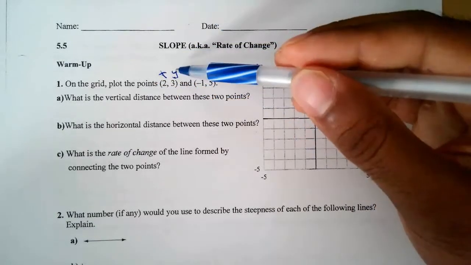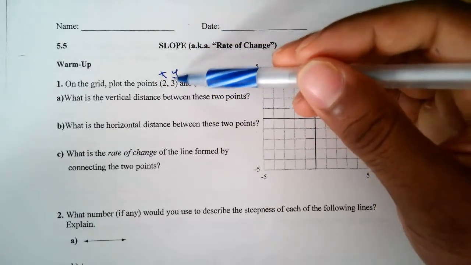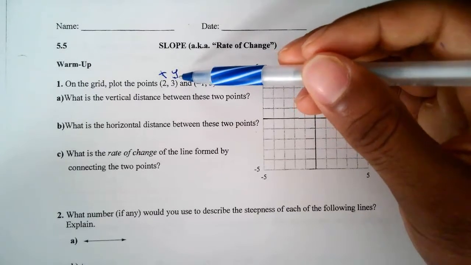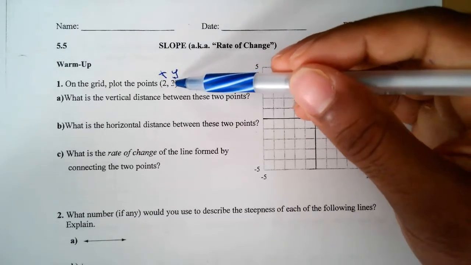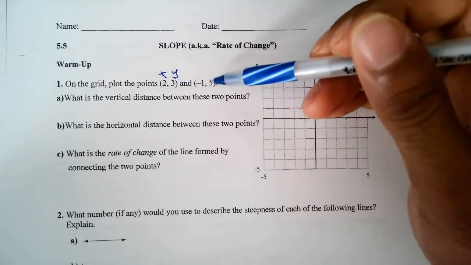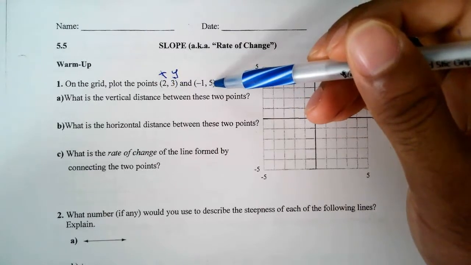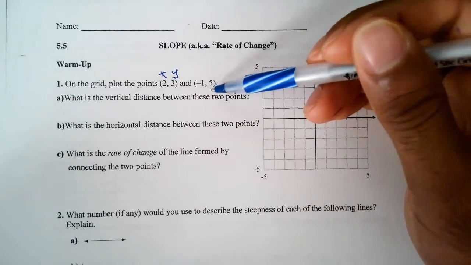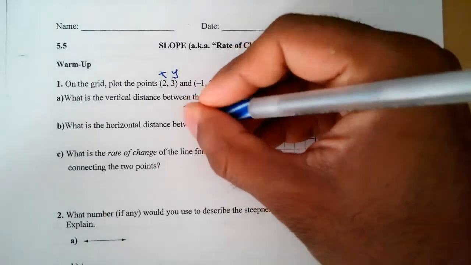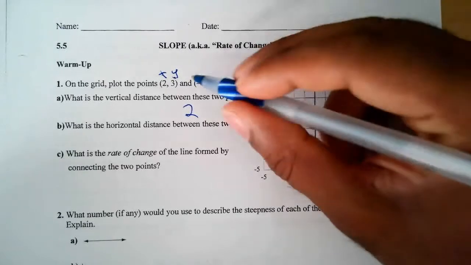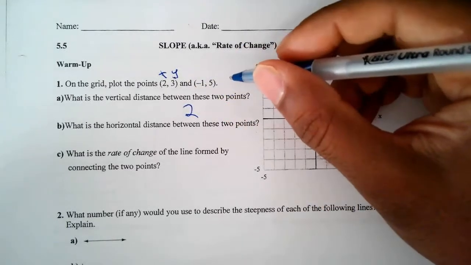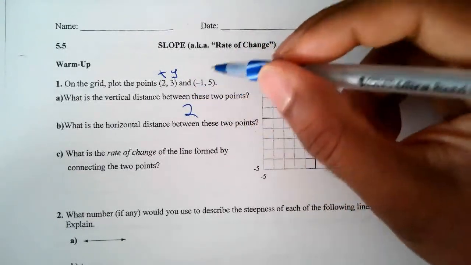To find the vertical distance, we're just looking at the y, right? So without even graphing it, you can see that the y on the first point is 3, and the y on the second point is 5. So you can just go 5 minus 3 is 2, so there's a change of 2. We could have just done this, but we'll graph it, and I'll show you how to do it with the graph too. And by subtracting, that's what you're going to do later on.